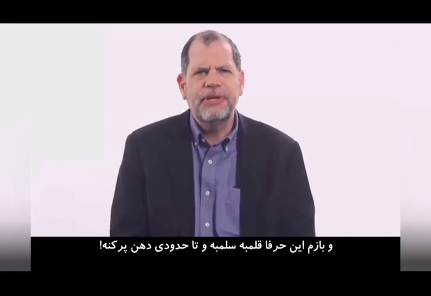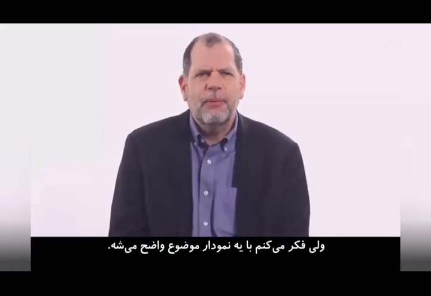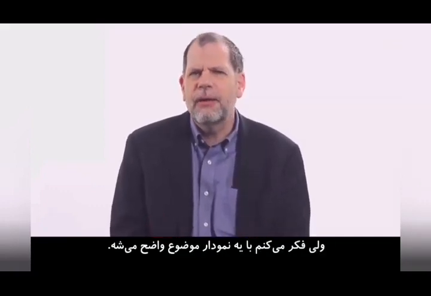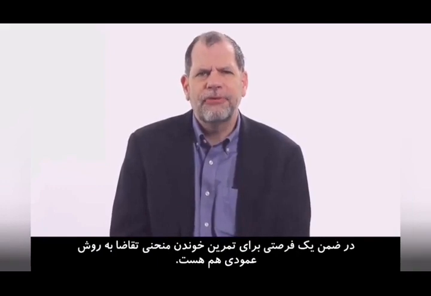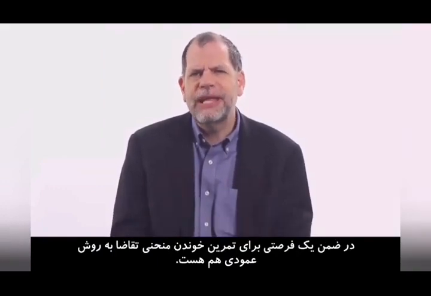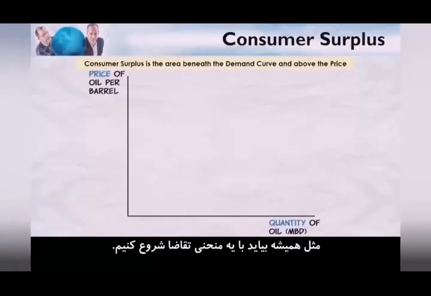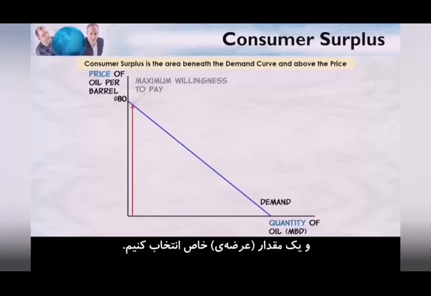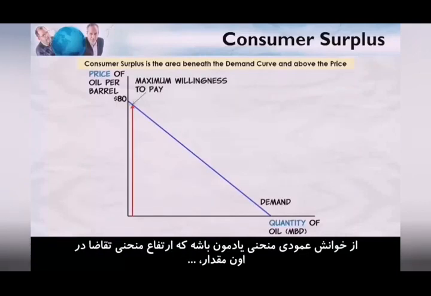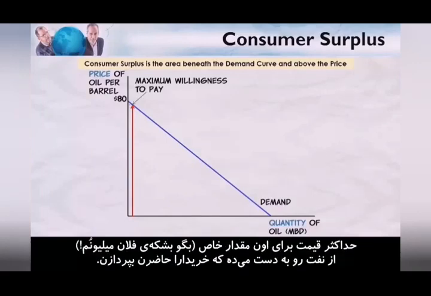Again, that's a little bit mysterious and something of a mouthful, but with a diagram, I think this will become clearer. This will also give us a chance to practice reading a demand curve vertically. So let's take a look. Let's begin as usual with the demand curve, and let's pick a particular quantity. Let's remember from our vertical reading that the height of the demand curve at that quantity gives the maximum willingness to pay for that particular barrel of oil.